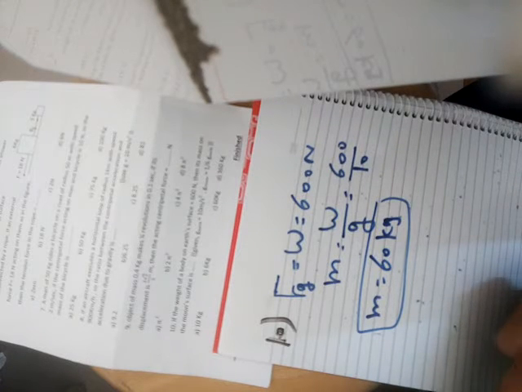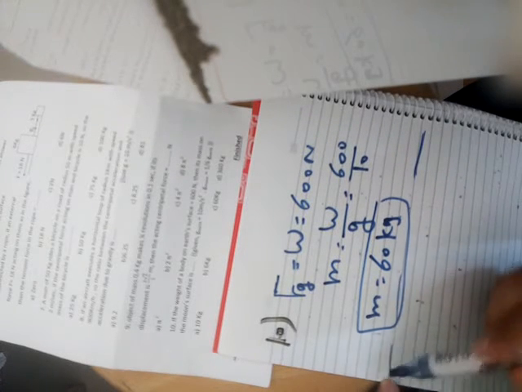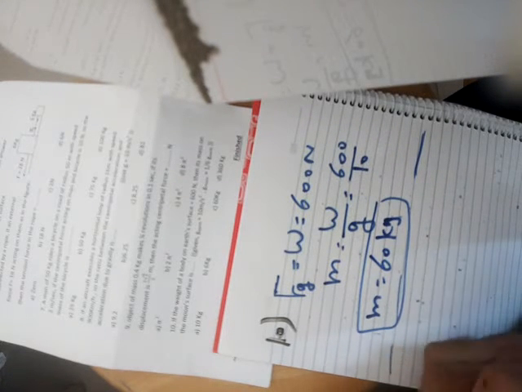But you know that the mass is a scalar quantity. The mass of a body is constant anywhere. So the mass of the body on the Moon's surface also equals 60 kilogram. So the correct answer is number C. This is the end of our sheet. This is the first sheet which has problems on weight, linear momentum, centripetal force, centripetal acceleration.